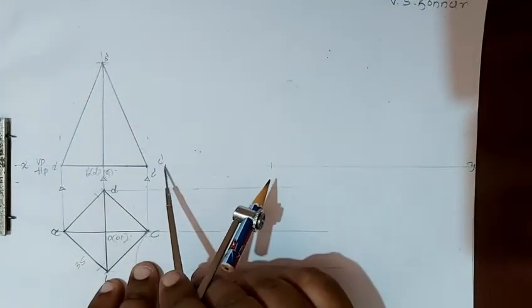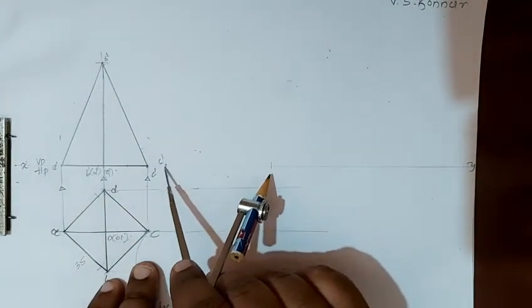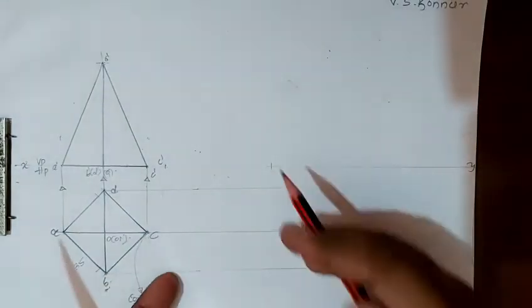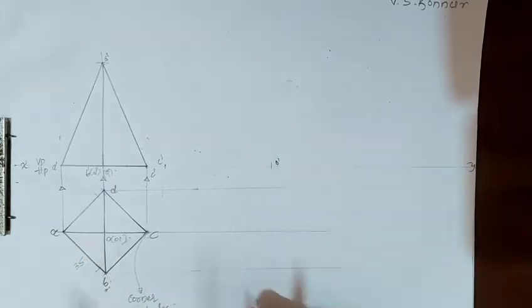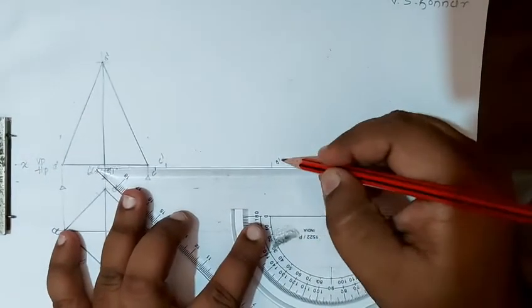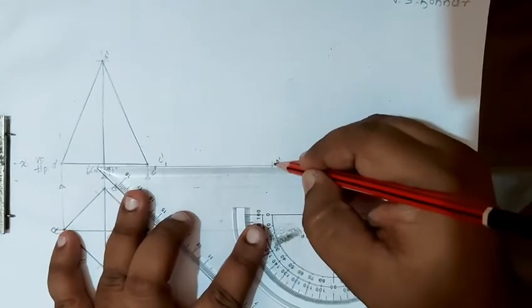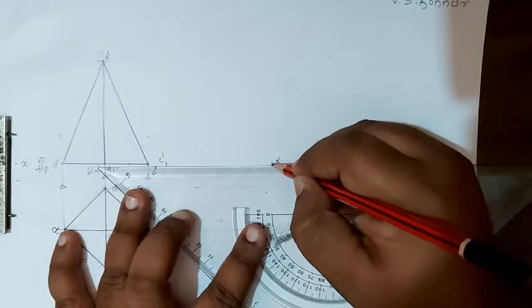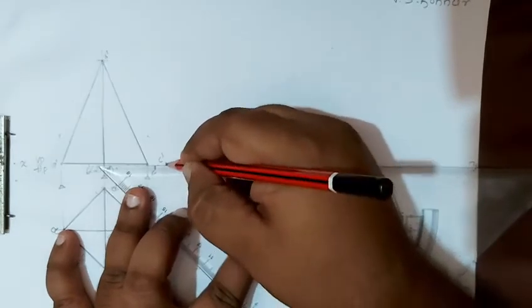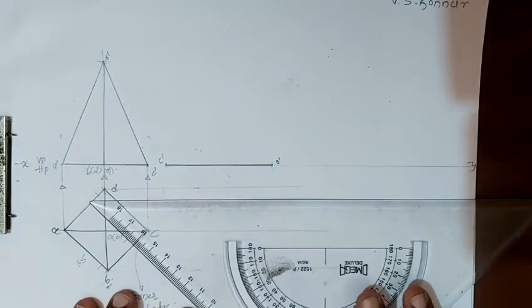On the XY line we have to draw an arc. Now this point is called O dash. Now we got C dash and O dash.